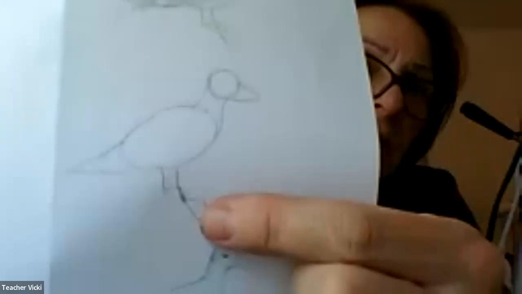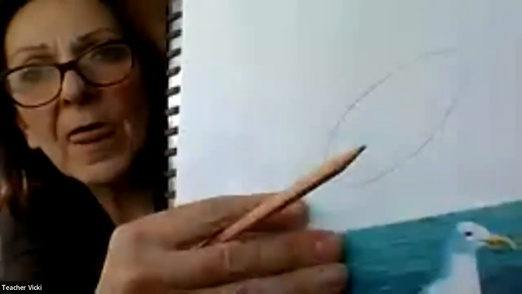So this is what we're going to do. We're going to start with an oval. Okay, so you got to hold up your picture like this. And I'm going to draw my oval like this. Okay, that's going to be my first start. So you can see my oval. Can you see it? No, it's too light. I'm going to press a little bit darker. Can you see it now? Yeah. And that's going to be the body.